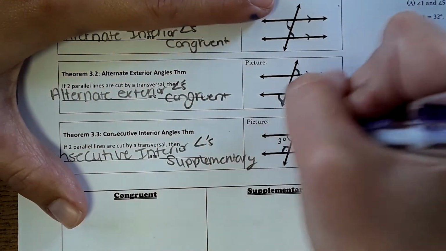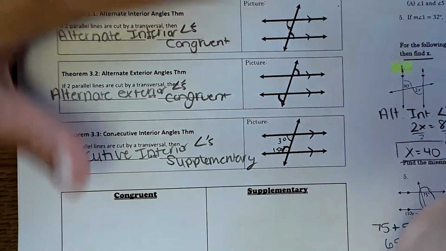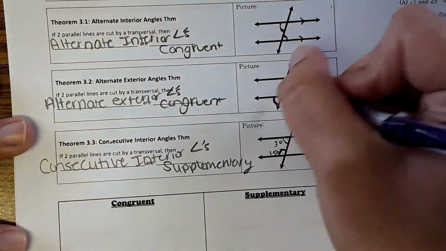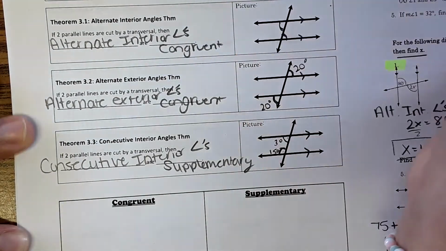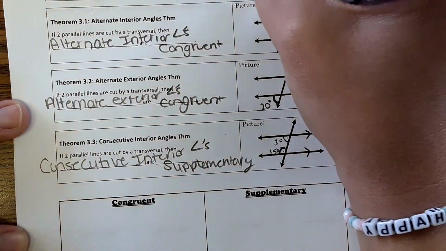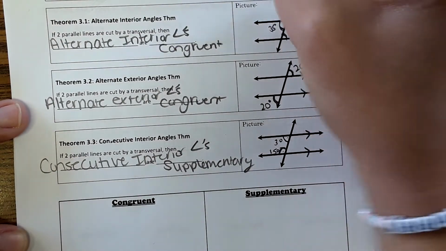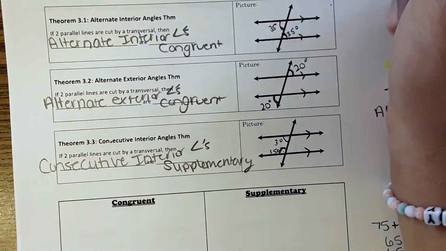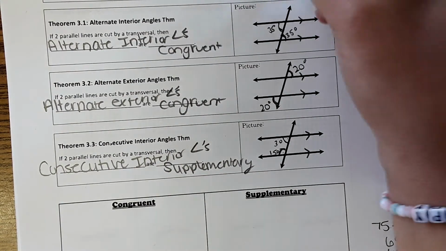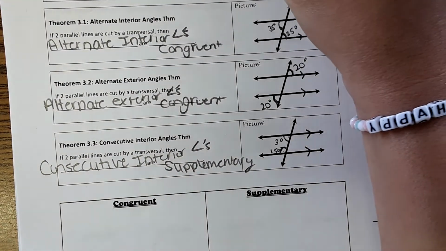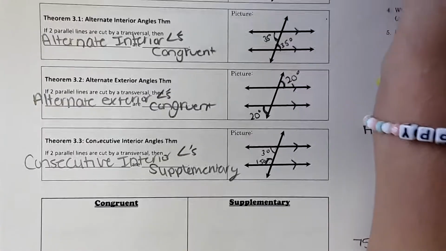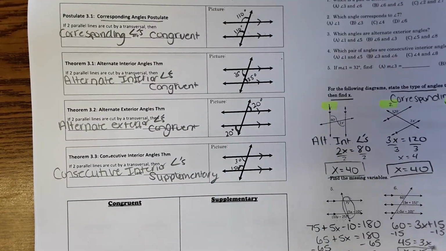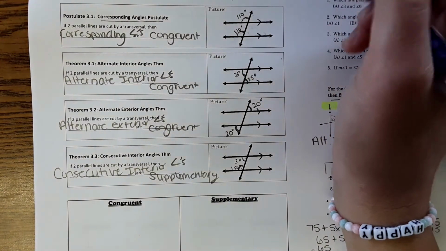Let's say this is 30, then this would have to be 150. In this case, if this was 20 degrees, then this would have to be 20 degrees. They're equal. Here, let's say this is 35 degrees, this would have to be 35 degrees. Or in this case, if that obtuse angle was 110 degrees, then this would have to be 110 degrees. Oh, sorry, here I wrote 110 and 110 to show that they're the same measure.